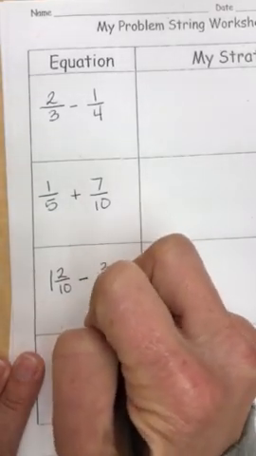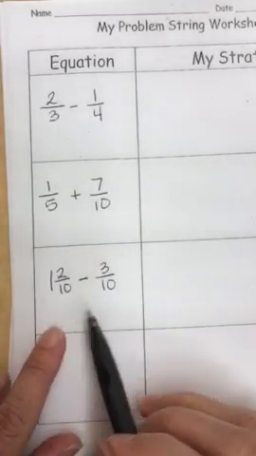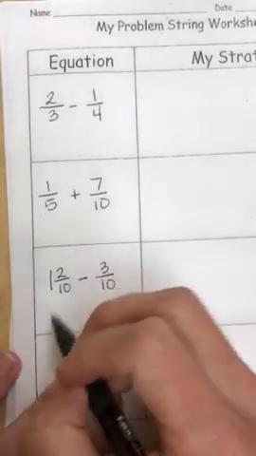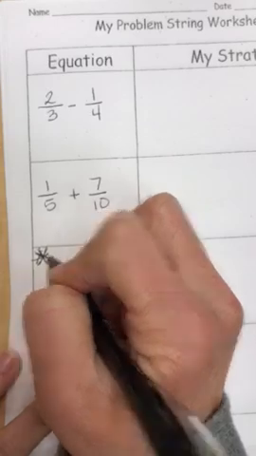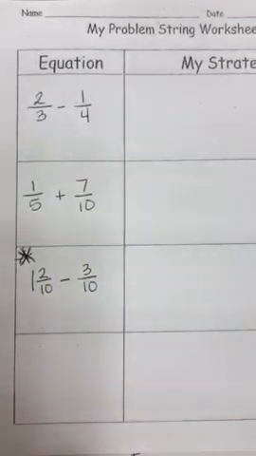That one's a little bit of a challenge one, so I want you to go ahead and challenge your brain on this one. I'm going to put a star by it. It's our challenge problem for the problem string. Okay, so go ahead and turn off the film and go ahead and solve these problems, and we'll review them together in class.